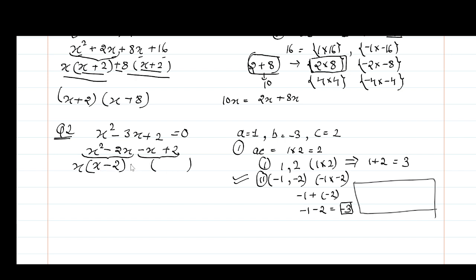So I'm taking minus 1 out. So it will be x minus 2. It was plus 2, you know, minus of minus 2 is plus 2. So the minus is out, and the minus 1 stays with 2.